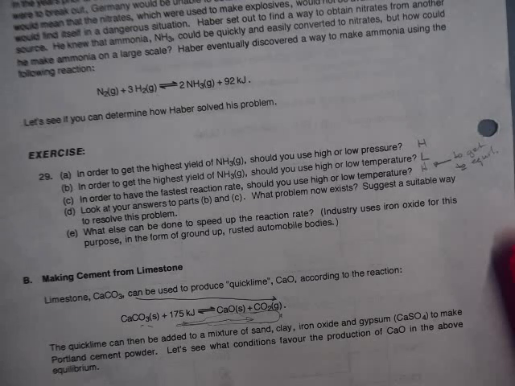Okay, now, in your notes on page 8, there are two practical applications. One's the Haber process, which we just chatted about, and the other one is how do you make concrete or cement. Okay, now I'm going to call it right there.